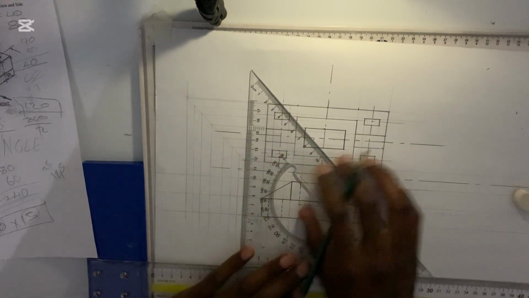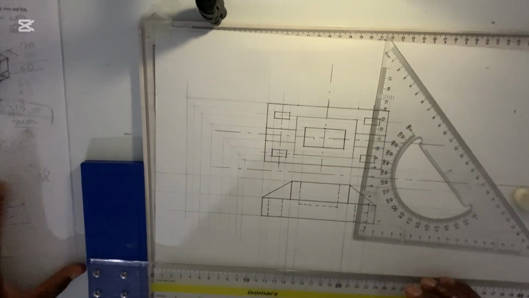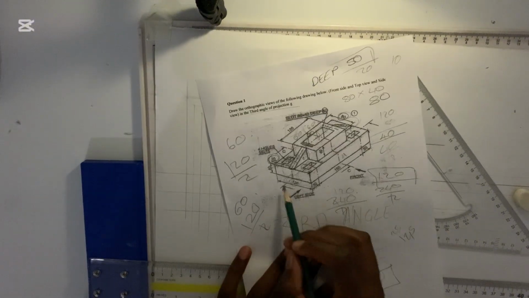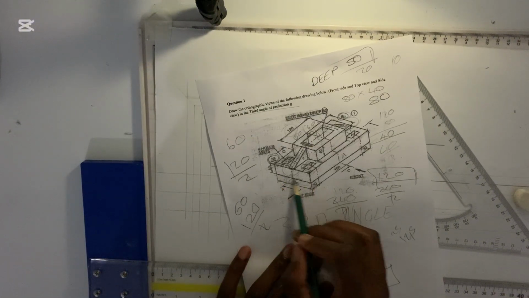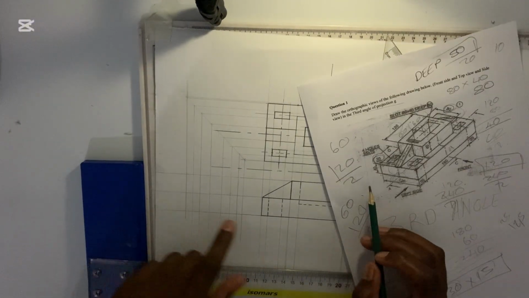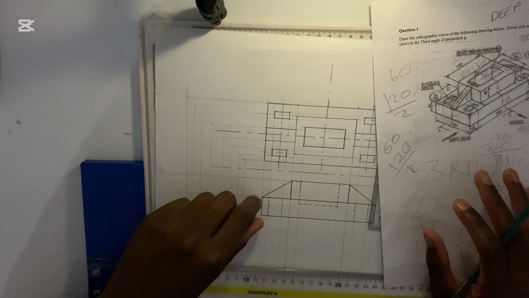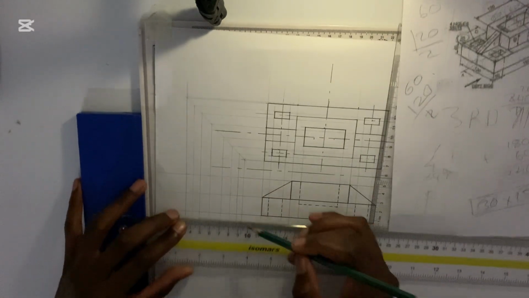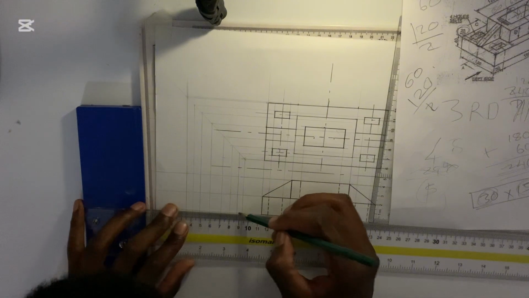The reason we are projecting downwards is that those lines will give us the true shape of the left elevation.